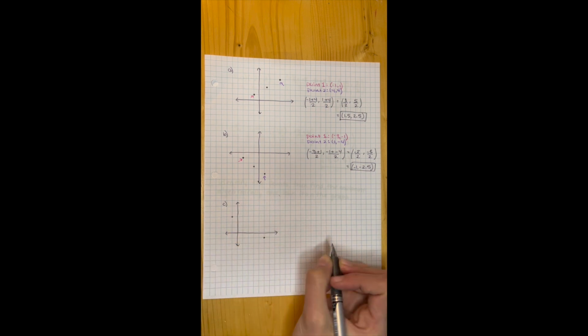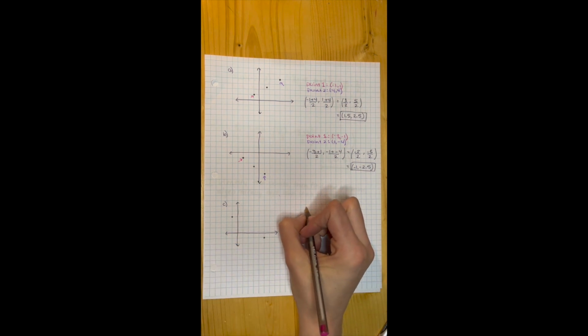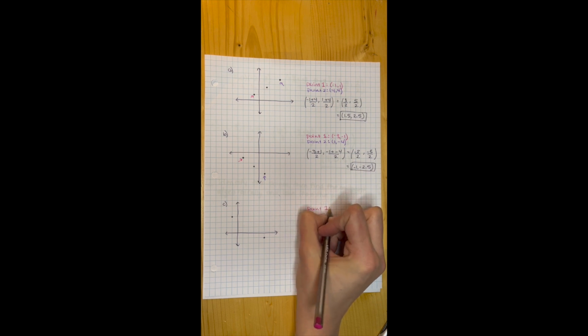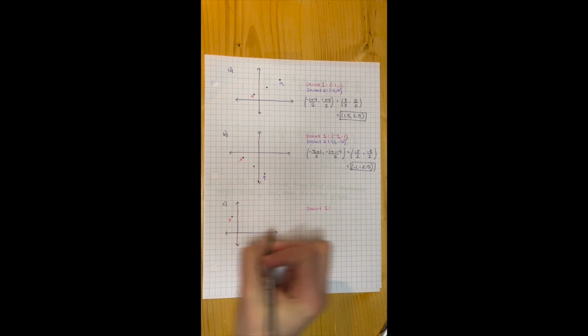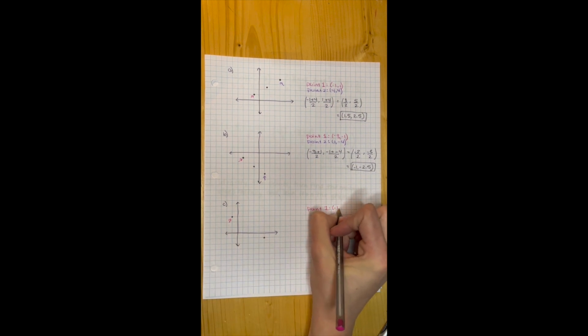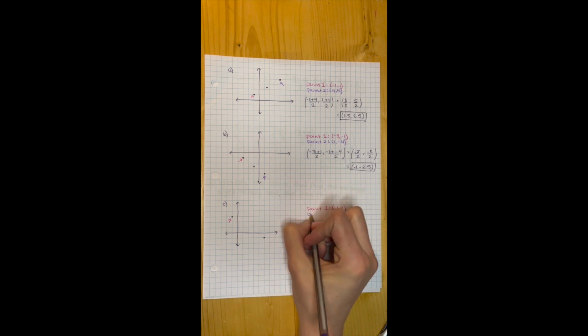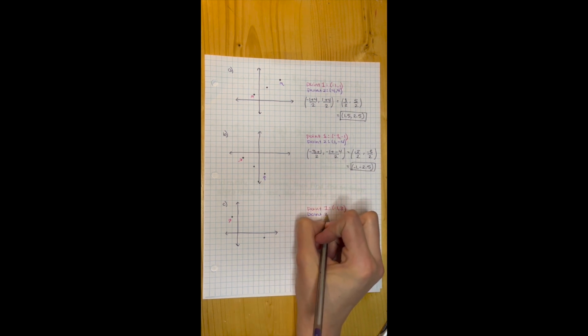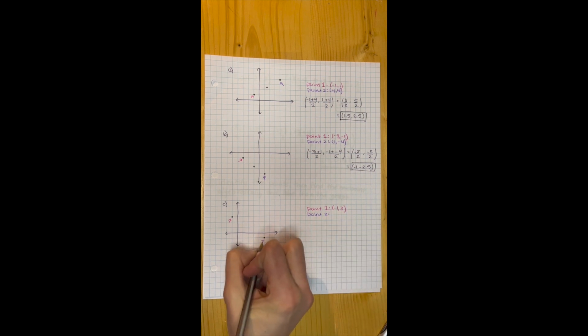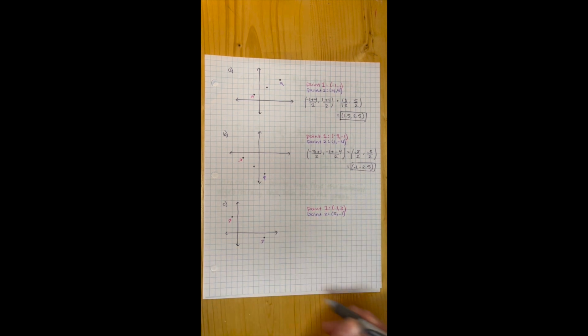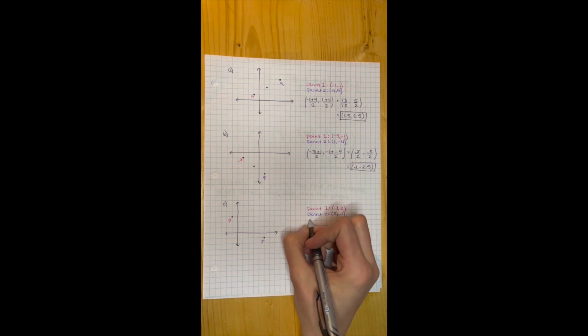Okay, last one for this section. I've got a coordinate plane with 2 points on it. Point 1 we will identify as (-1, 3). And point 2 is going to be 1, 2, 3, 4, 5, -1, so (5, -1). Now let's put them into our formula.